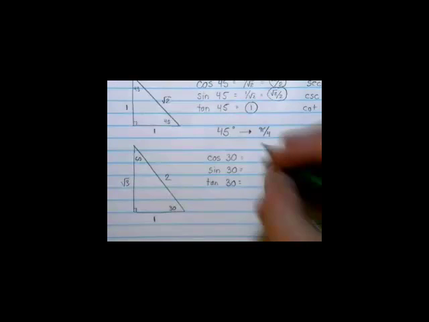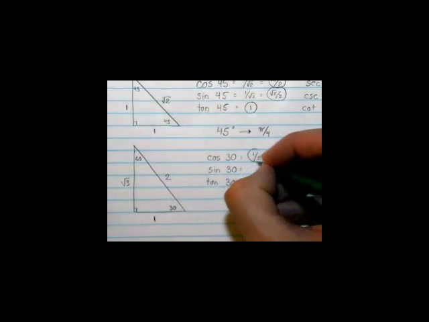Okay, so looking at that triangle, what is the cosine of 30? One half. Yeah, good. All right, what's the sine of 30? Square root 3 over 2. Are you okay, Hasley? Yeah.